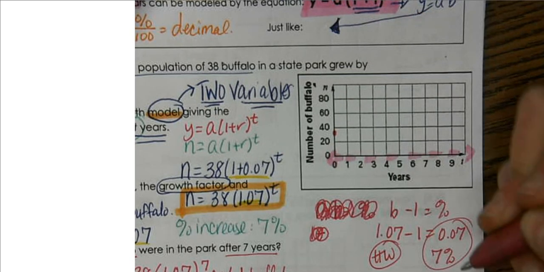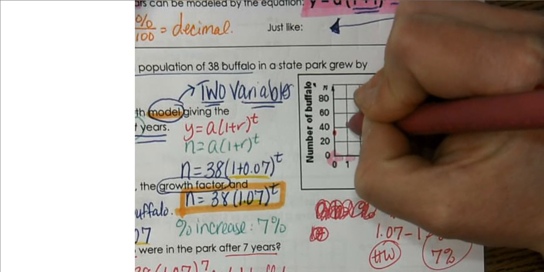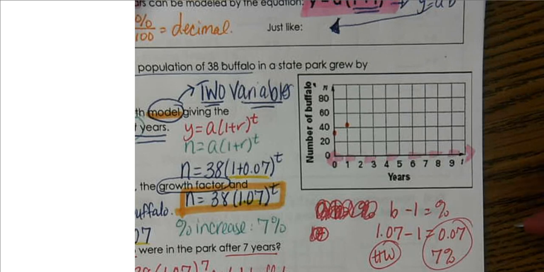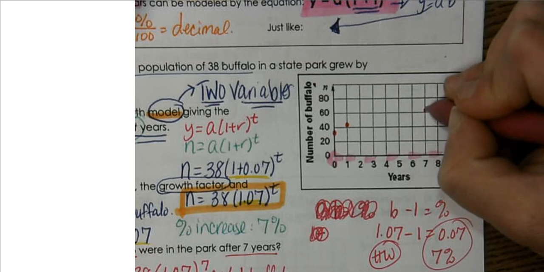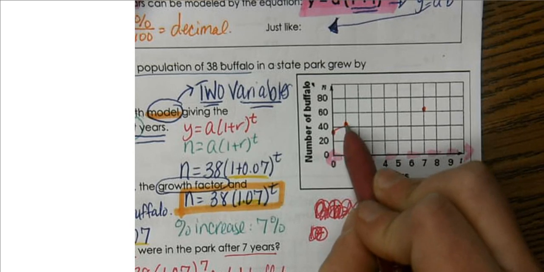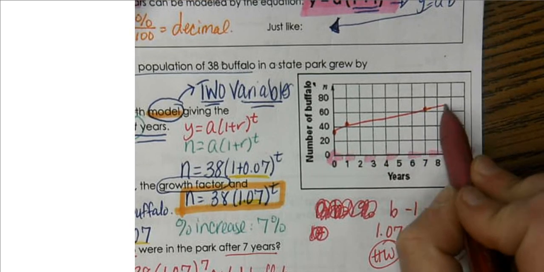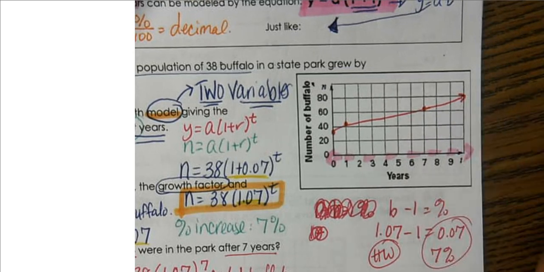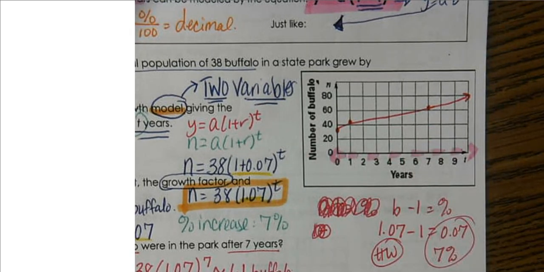And then I'm going to plot 1, 40.7. And then I'll plot 7, 61. So I'll just have this increasing. I don't have an arrow going down because I'm working with context and we do not want to have negative years or negative number of buffalo.